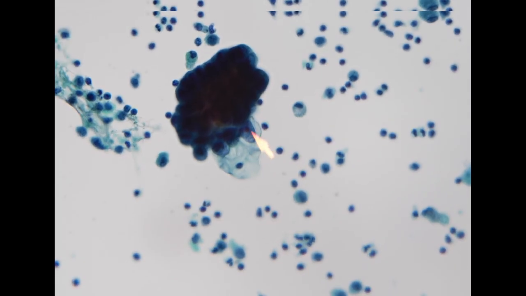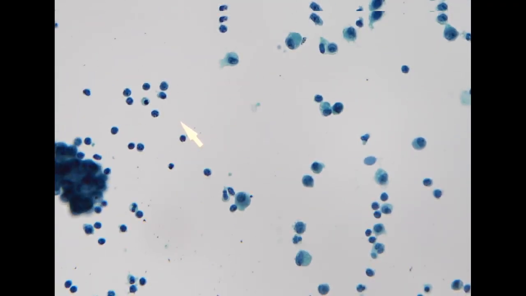The nuclei show prominent hyperchromasia with a very tight three-dimensional architecture. At the edges you can see through the nucleus, and you see a cherry red nucleoli and bubbly cytoplasm. So this is an adenocarcinoma.